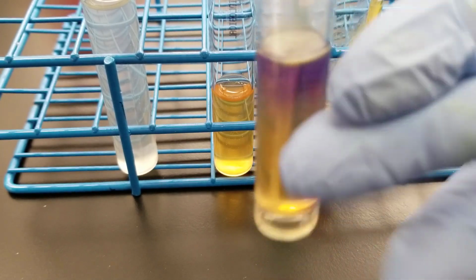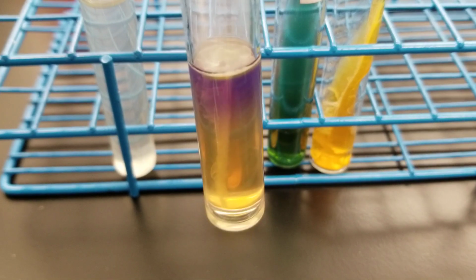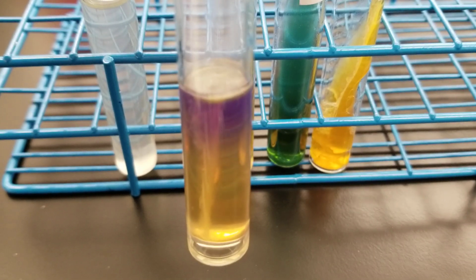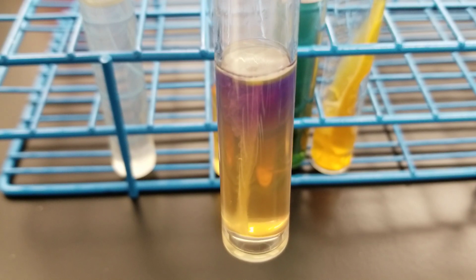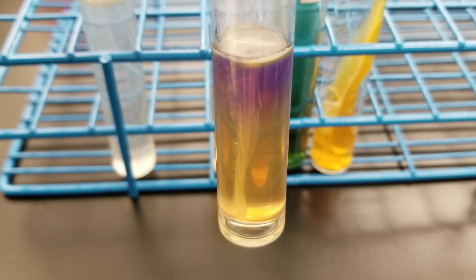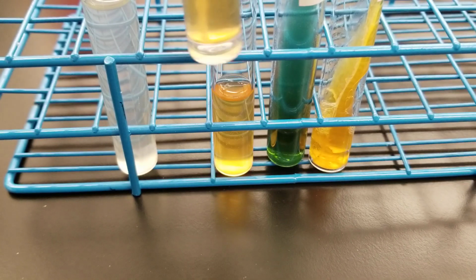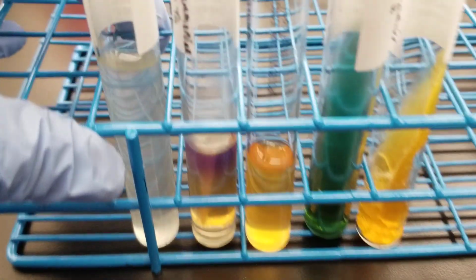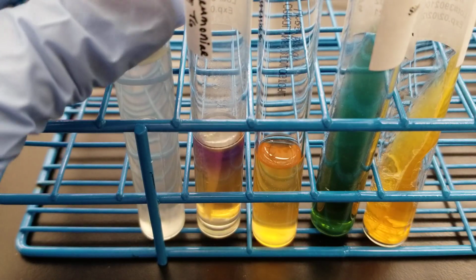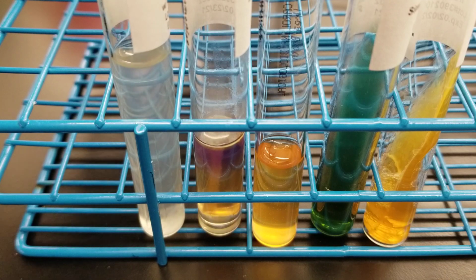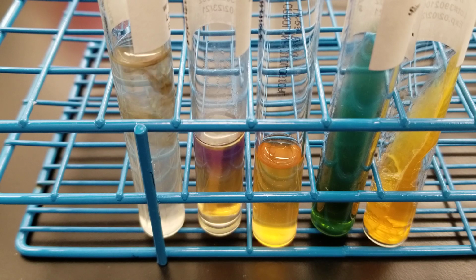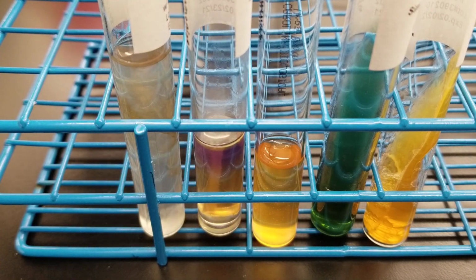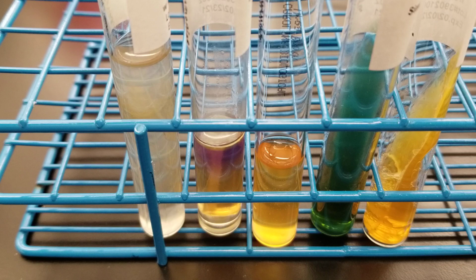So if you want to rewind back in your video to see the other ones, it was hard to pick up, and we thought it kind of looked clear on the camera, but it was actually cloudy. It was very hard to see, but you can see that on this one, and you can see that difference. So let's now add our drops of A reagent and B reagent. 2, 3, 4, 5. That's A. Here comes B.